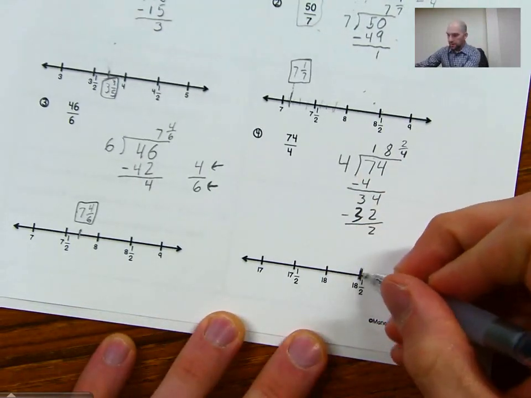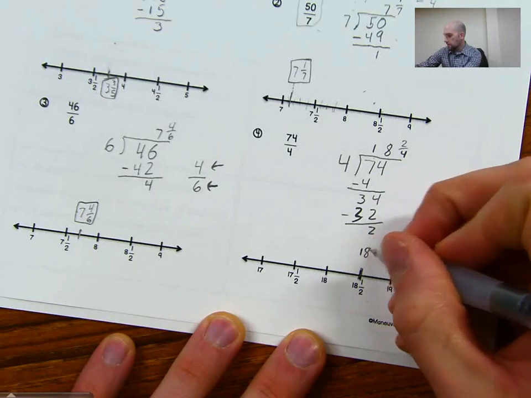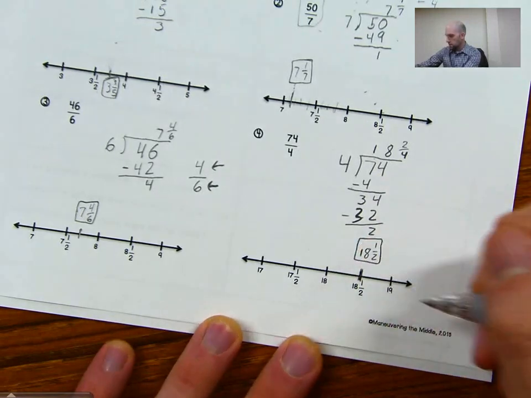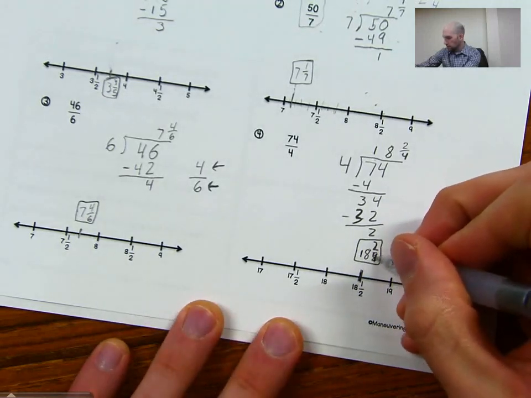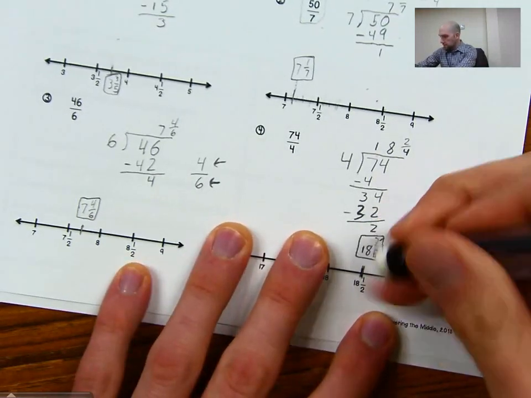So right here at 18.5, I can put, well, it'll be 18.5. That's our answer. I'll keep it 2/4 because that's what we did up top there. So 18 and 2/4 is the same as 18 and 1/2.